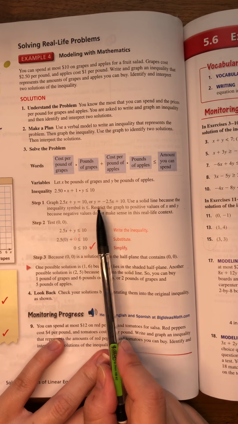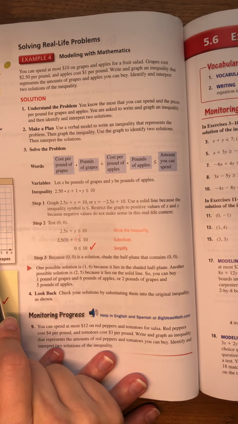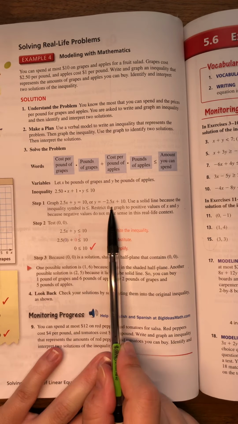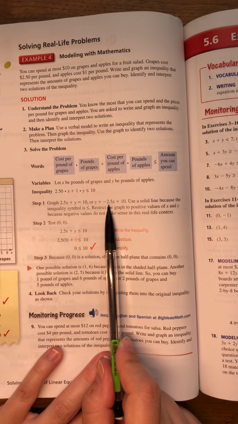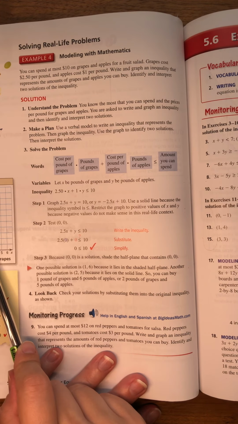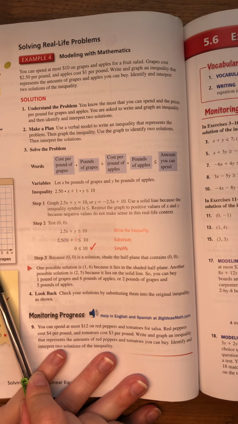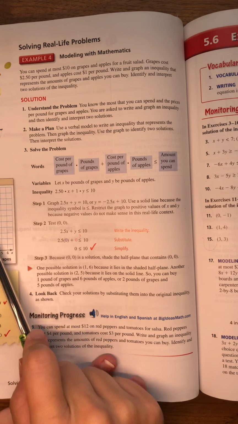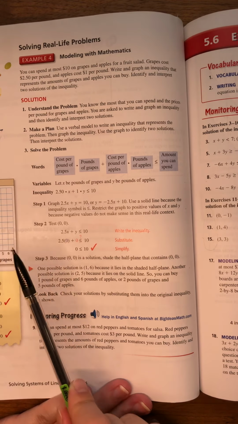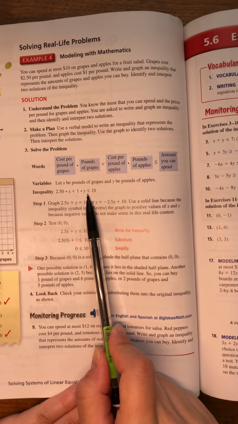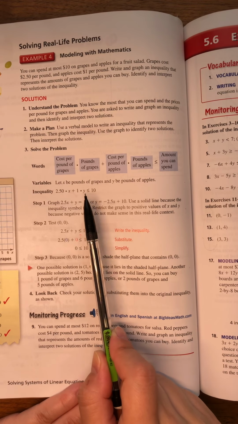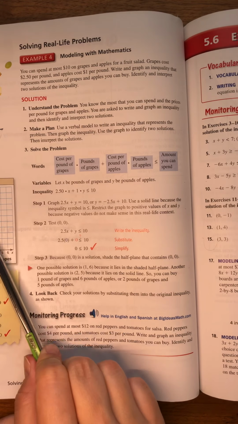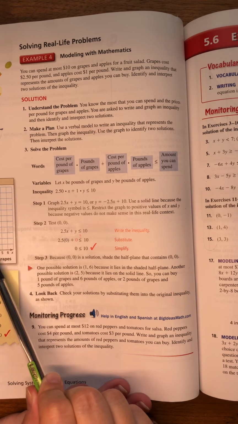So let's graph that on our coordinate plane. You start up here at 10, and then our slope, this would be negative 5/2. So we would go down 5, right 2, down 5, right 2, and draw our line. This would be a solid line because it's less than or equal to. And then we're going to shade. Again, it's less than or equal to, so we're shading everything below the line that's here.